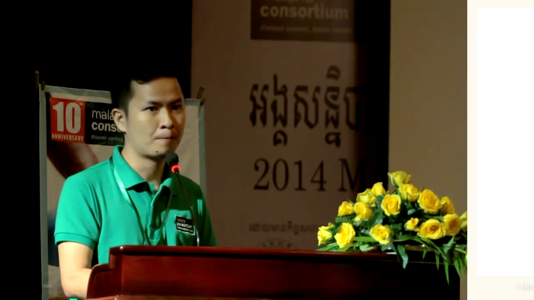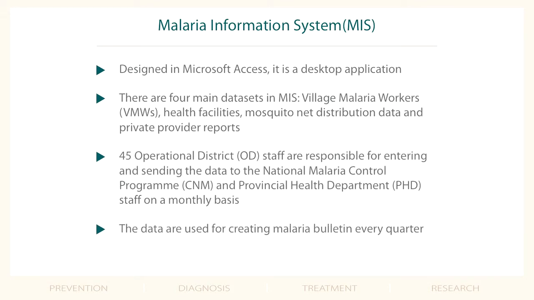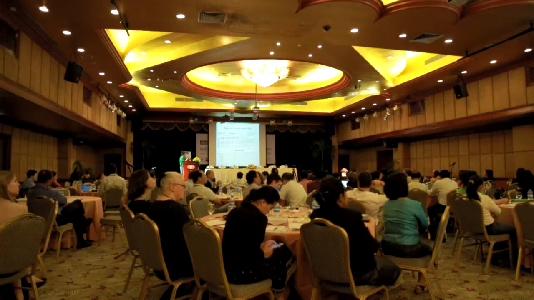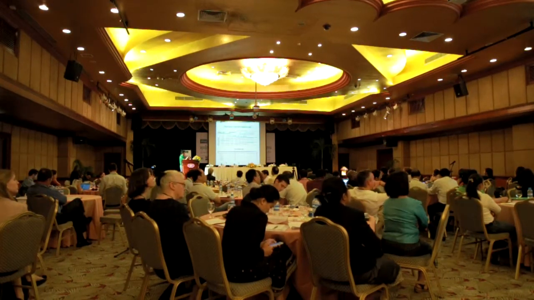So we have 45 OD staff who are mainly responsible for updating and entering the data on a monthly basis in 20 provinces. Why 45 staff? Because in Cambodia right now we have 81 ODs, but among those, 45 ODs are the target ODs, the malaria ODs. We also usually produce a bulletin every quarter from this system.